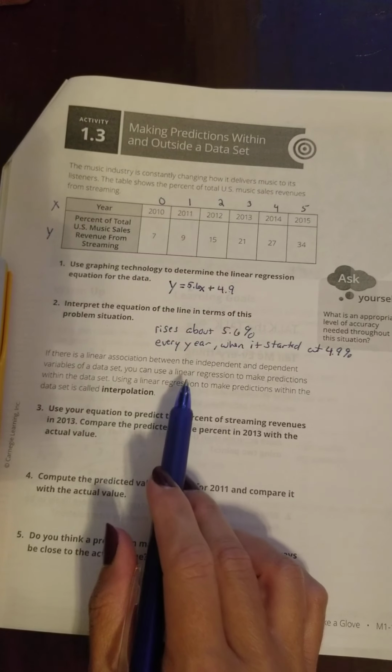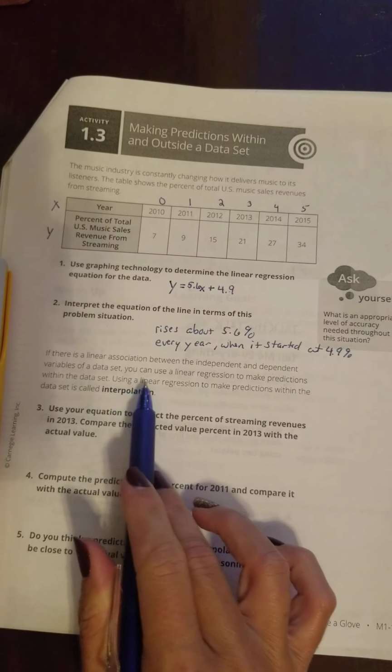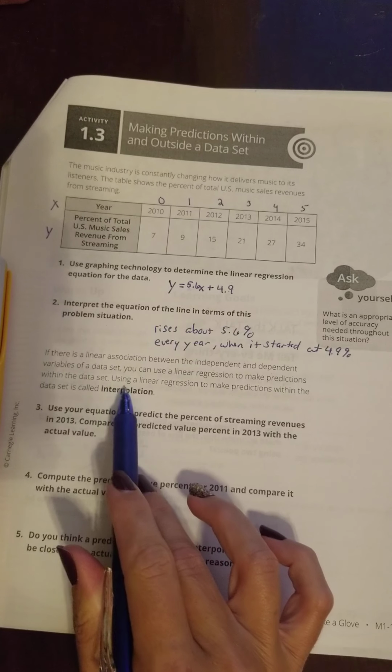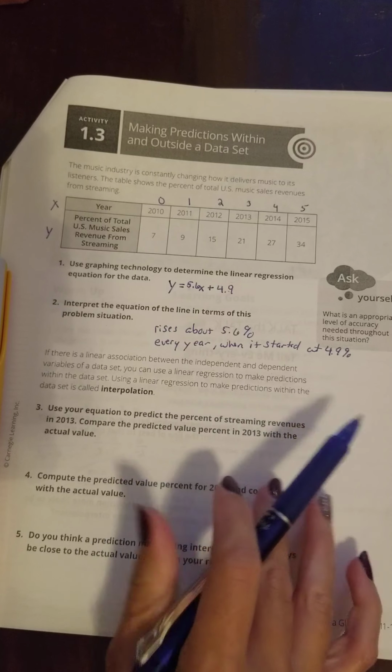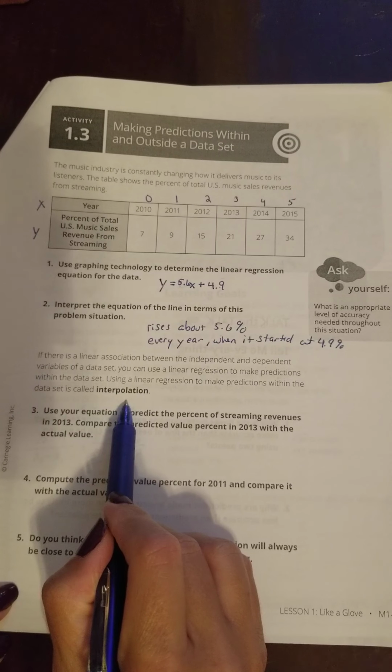If there is a linear association between the independent and the dependent variables of the data set, can you use a linear regression to make predictions within the data set? Using a linear regression to make predictions within the data set is called interpolation.